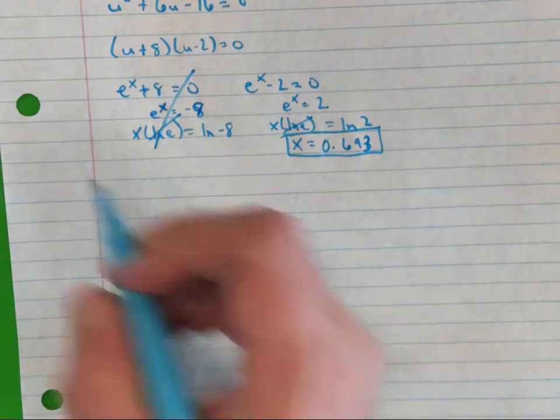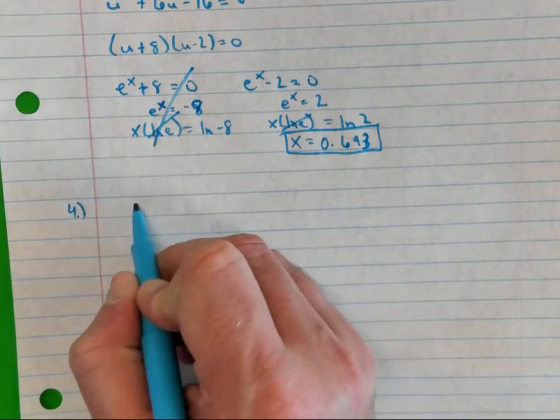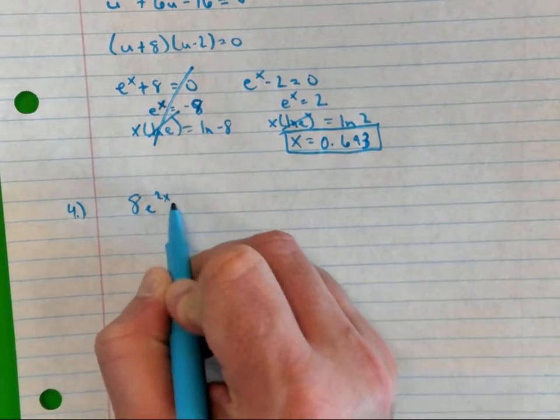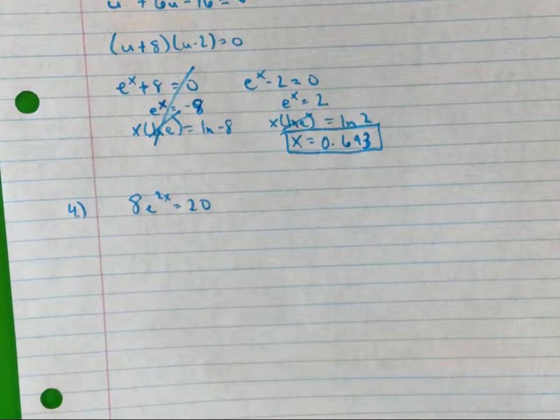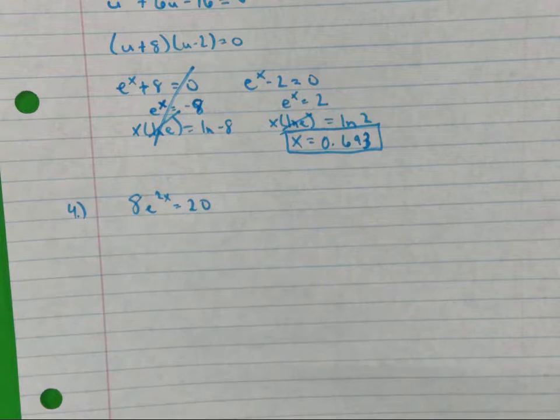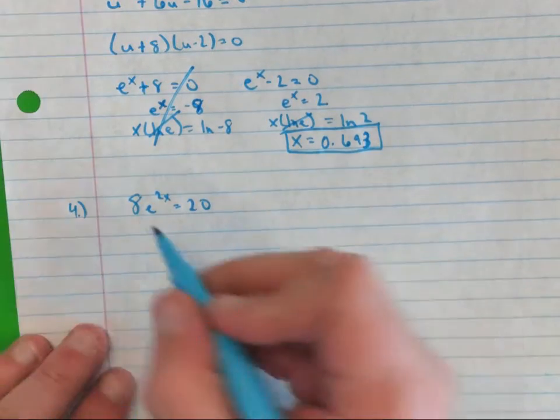Let's get back to number 4. We're going to come back to one like this in just a minute. Let's go to number 4. I should have done 4. On number 4, you have 8e to the 2x equals 20. You want your exponential part to be by itself. So the first thing you need to do in this particular problem is divide both sides by what? 8. Divide both sides by 8.